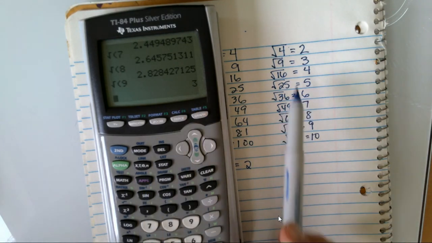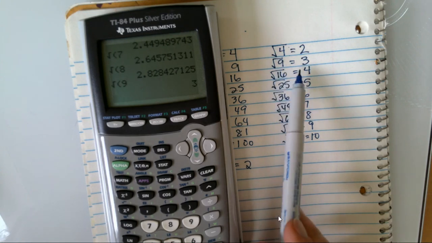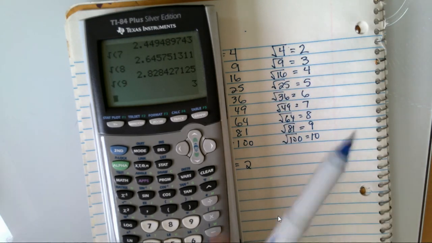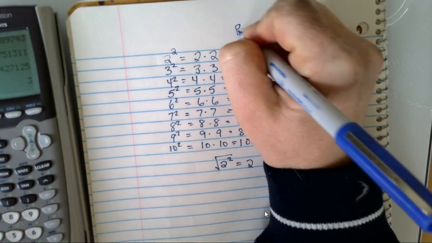So that's why these are significant. When we take the square root of perfect squares, we get integers. We do not get decimals or fractions. So these numbers here are perfect squares.